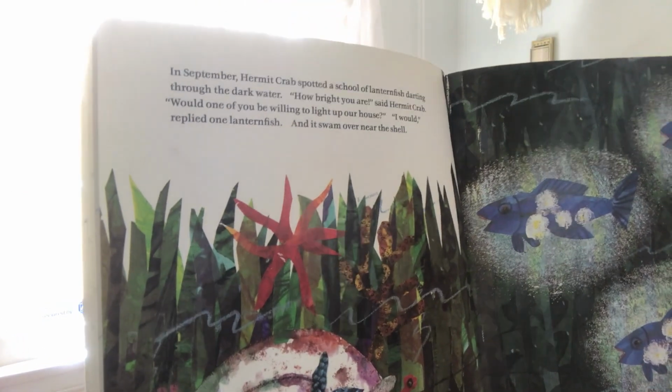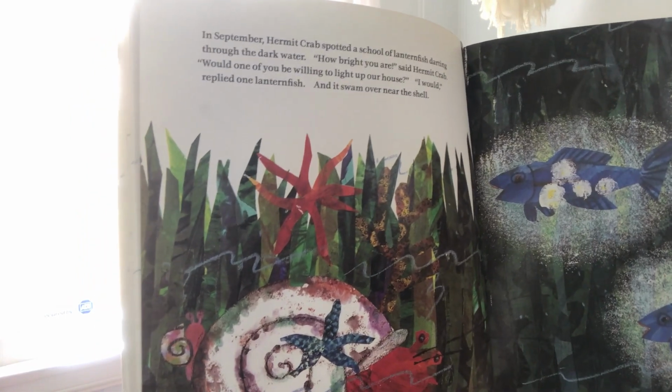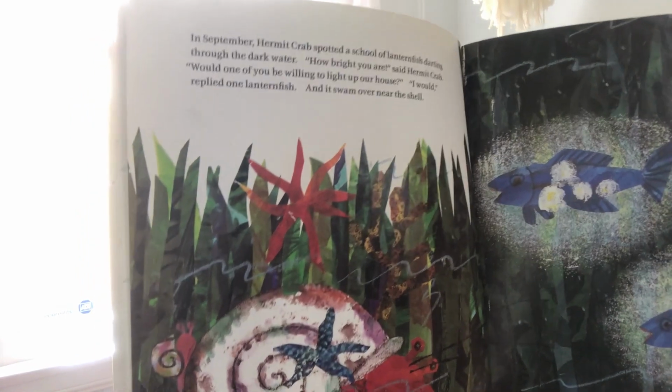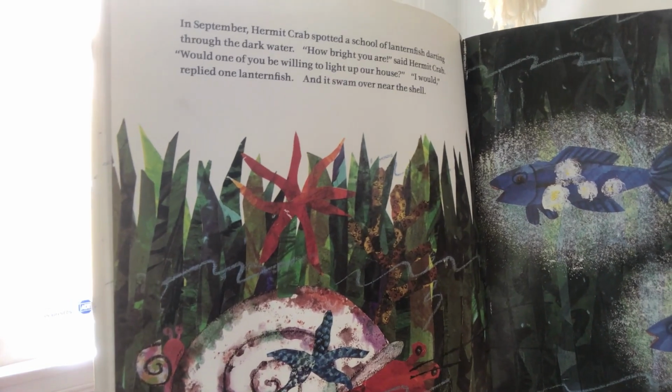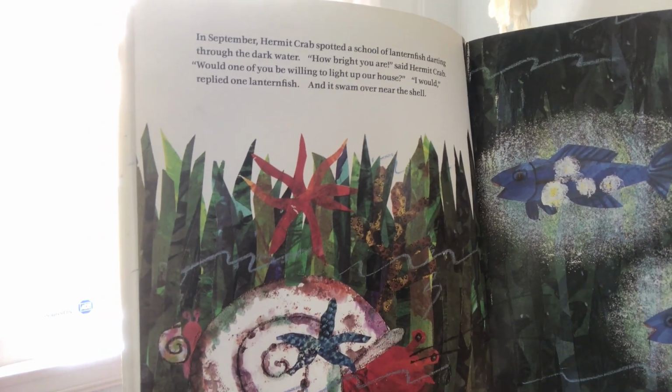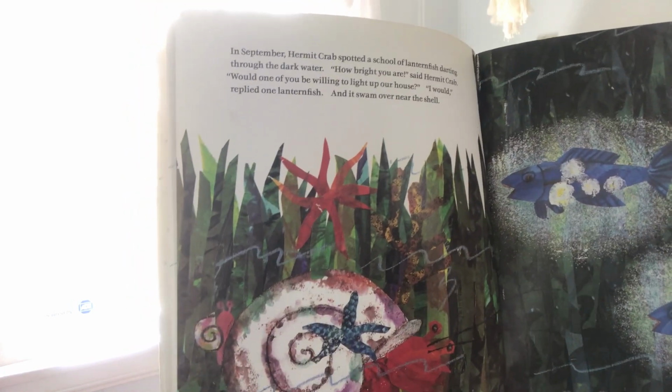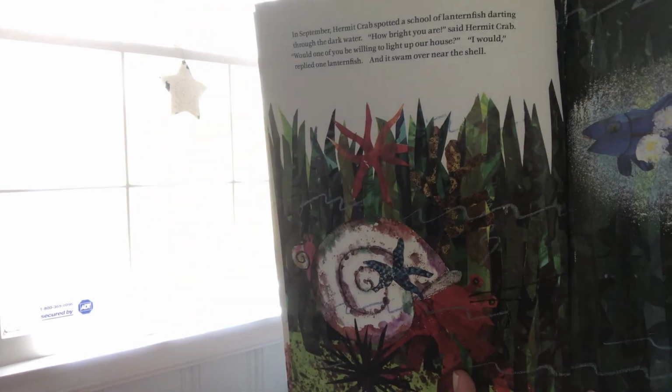In September, Hermit Crab spotted a school of lanternfish darting through the dark water. "How bright you are," said Hermit Crab. "Would one of you be willing to come and light up our house?" "I would," replied the lanternfish, and it swam over near his shell.